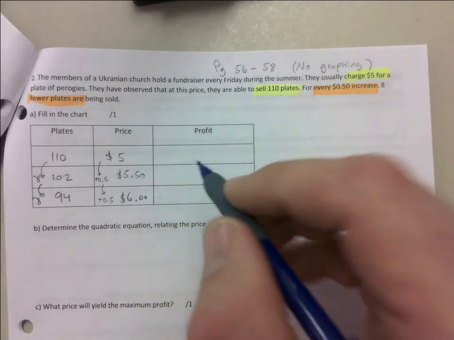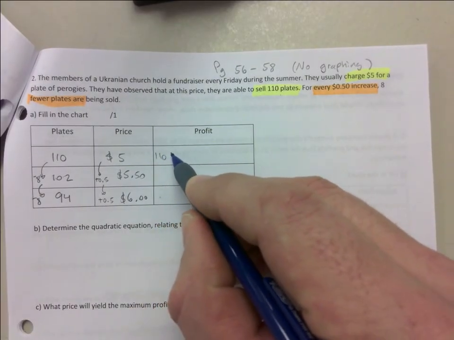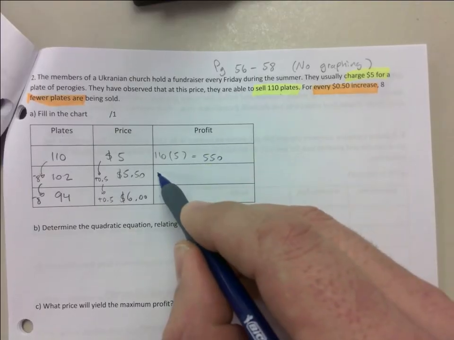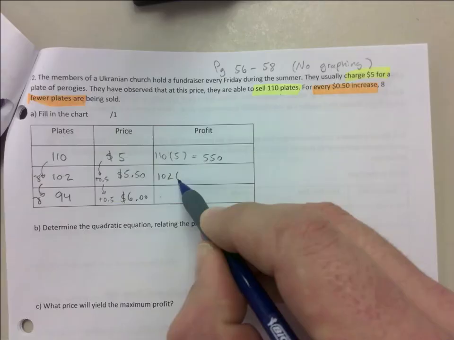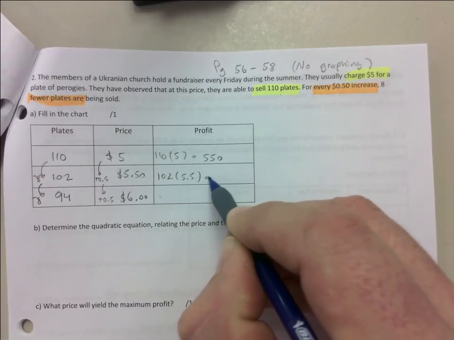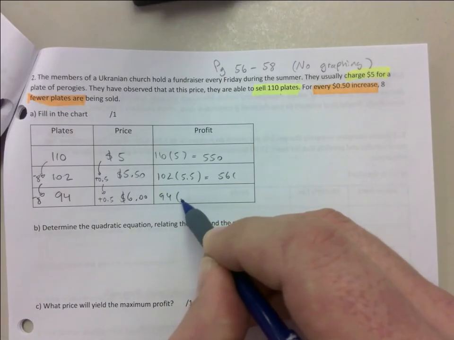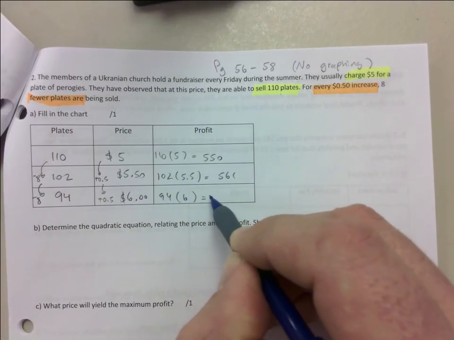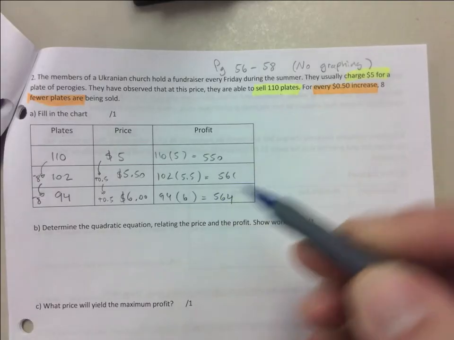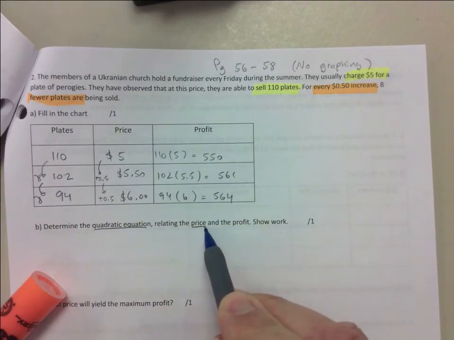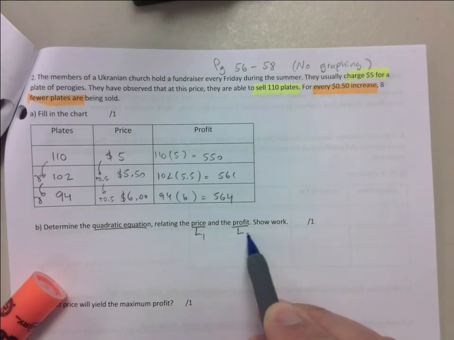Then the profit part, you just simply multiply it, right? And I think I'm going to give you the shortcut, or a nice tool to use in this case. So that's 561. This is 94 times 6, which is 564. Okay? So it says, determine the quadratic equation relating the price and the profit, okay?